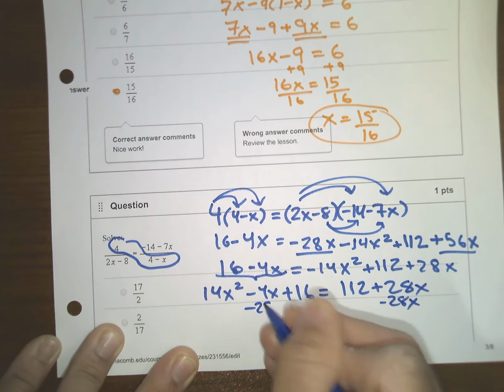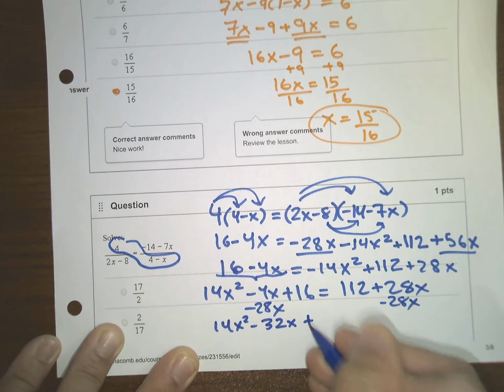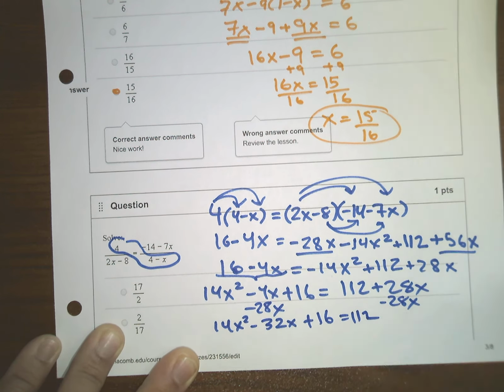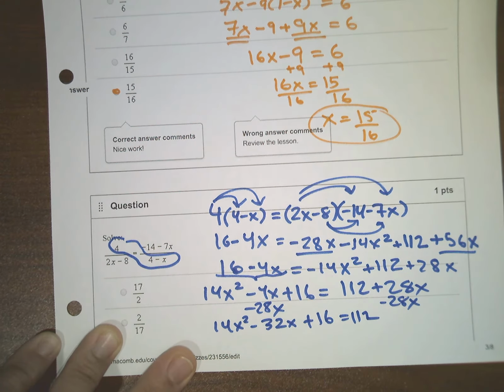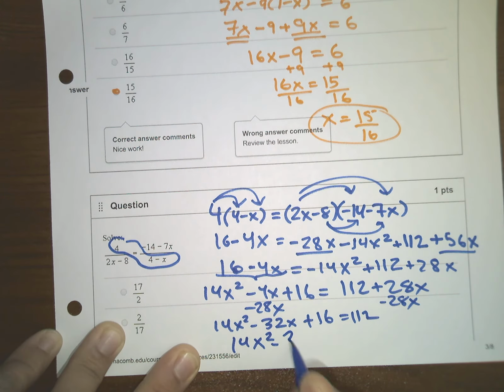So if I do that, I have 14x squared minus 32x plus 16 is equal to 112. Then I'll subtract the 112 from each side. So I have 14x squared minus 32x minus 96 is equal to 0.